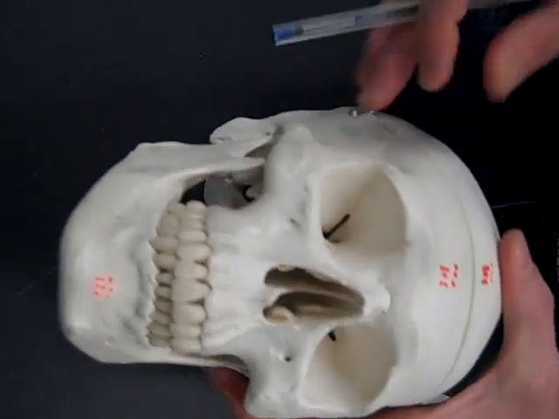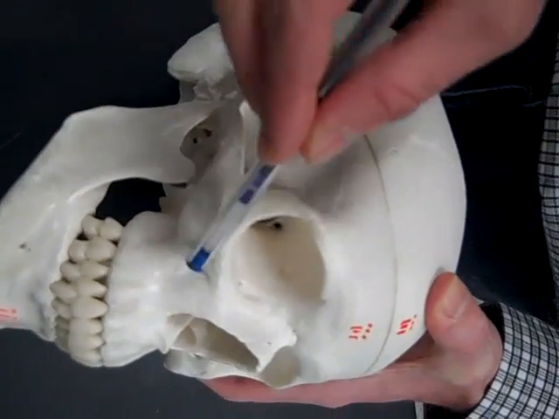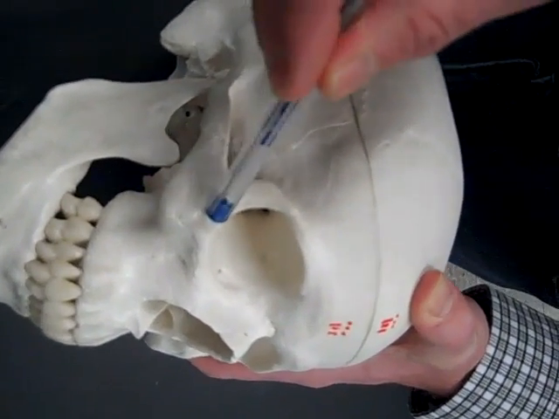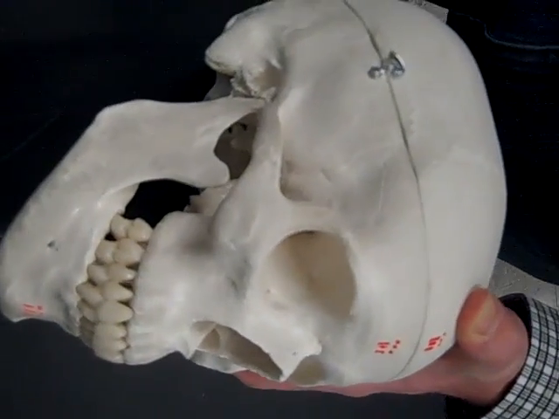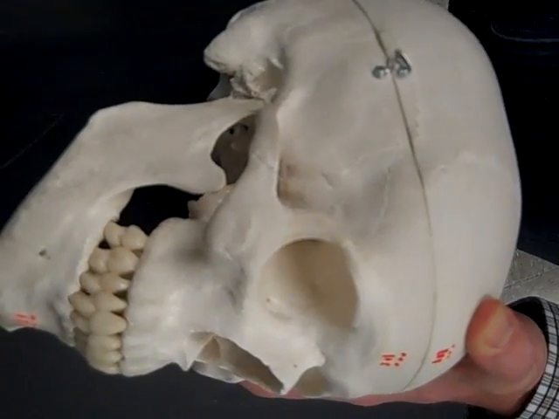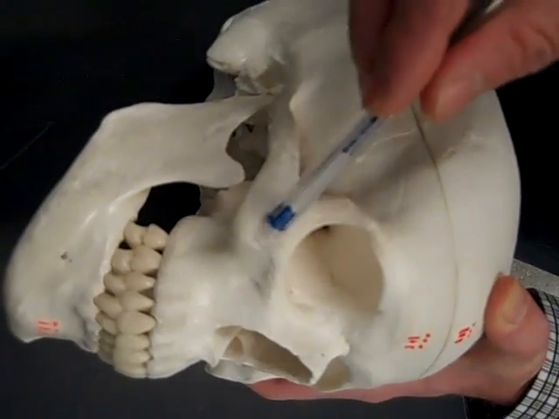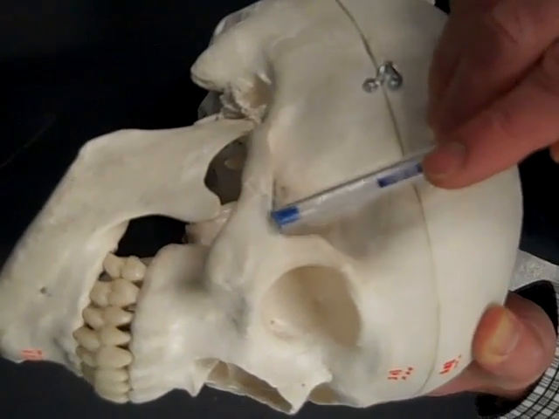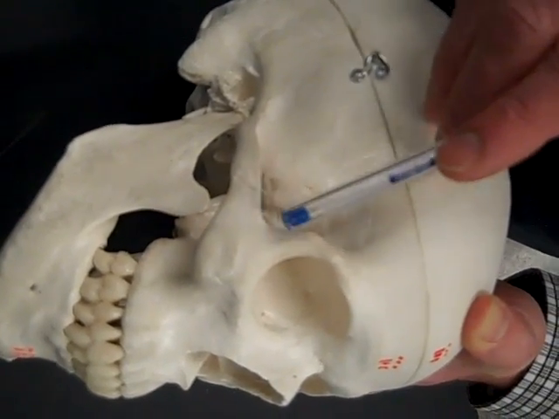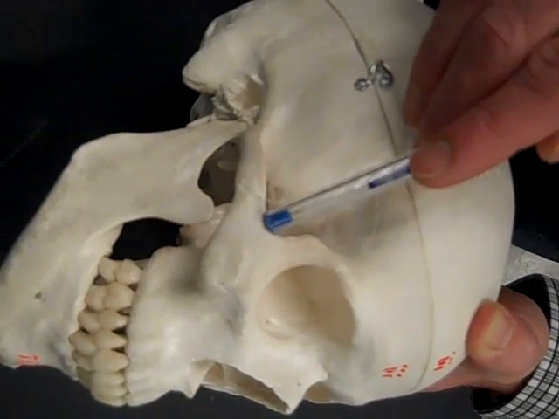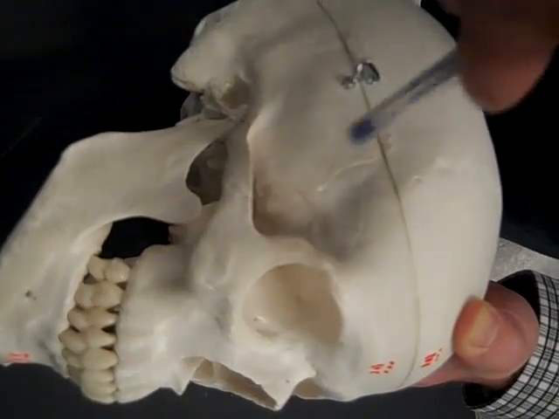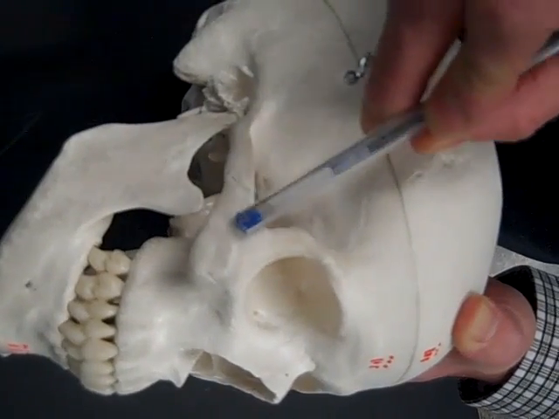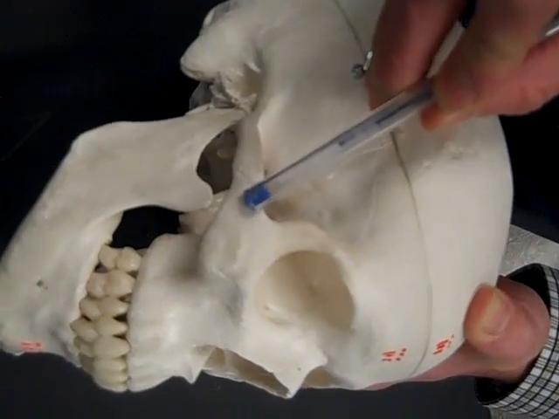Let's kind of move down a little bit. Here is our zygomatic bone, and the zygomatic bone has a couple of different pieces that stick out. The piece that sticks out is often called a process. And coming back right here, this is the temporal process of the zygomatic bone. It's called the temporal process because it's going towards the temporal bone.